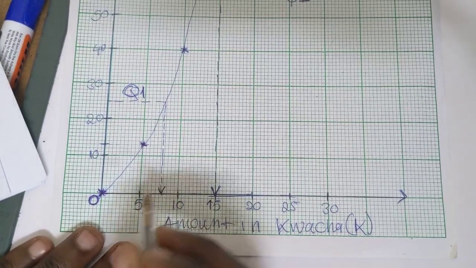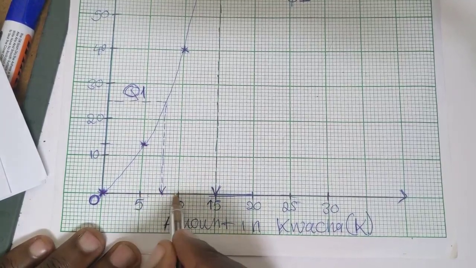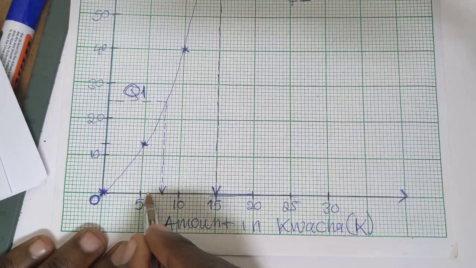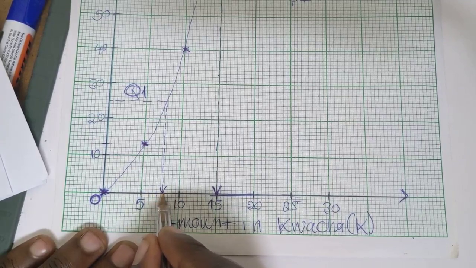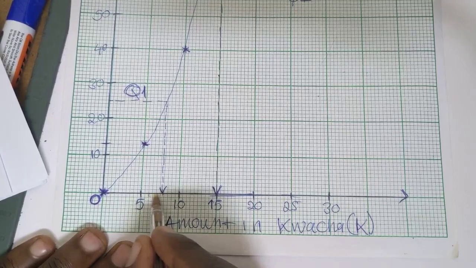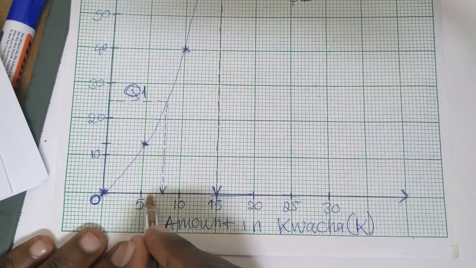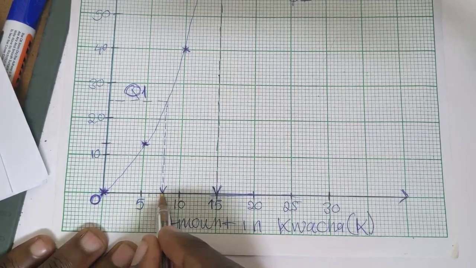Make sure that you know how to find this. You need to reason. So this is 5, 6, 7, and here it is 7.5.